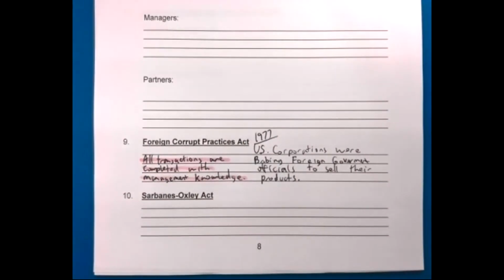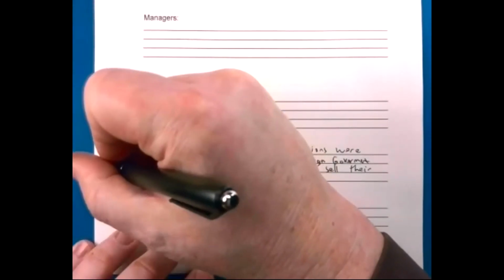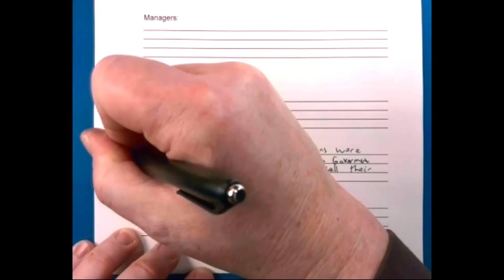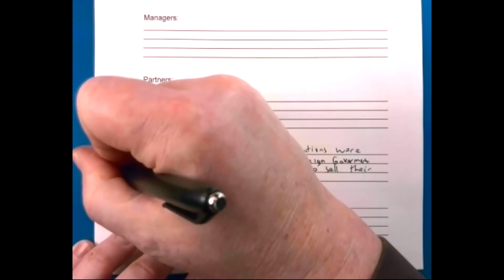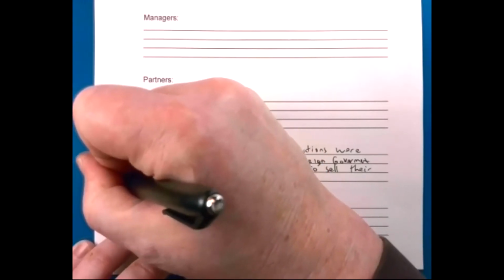So if you were brought in on a Foreign Corrupt Practices Act charge, you could not say that you didn't know. By definition, the law says you did. You may still have defenses, but saying I didn't know it was going on is not a defense, because by law you did know. And so what this caused is companies to have internal controls. So actually, for the first time, companies were required to have internal controls.